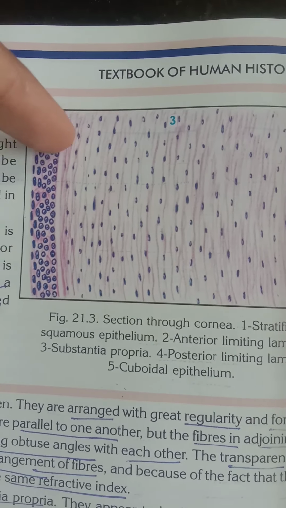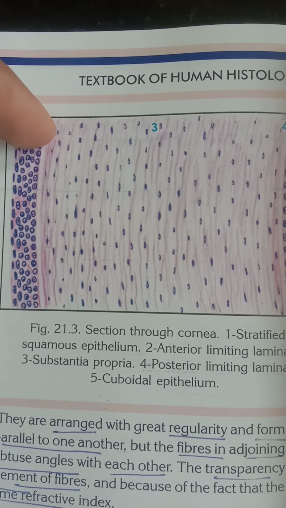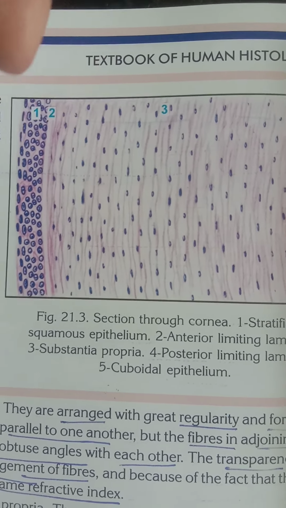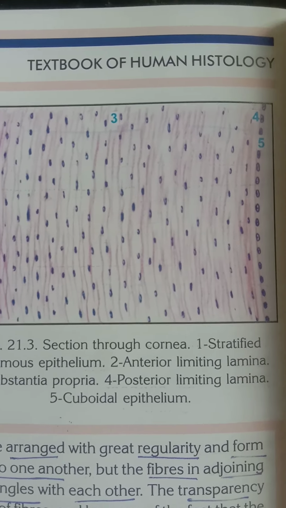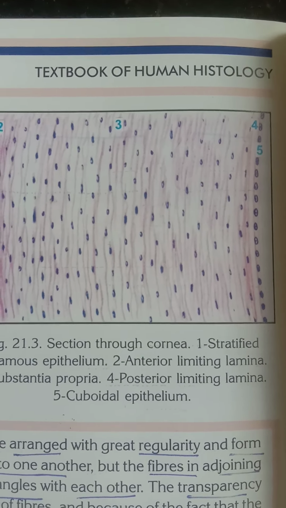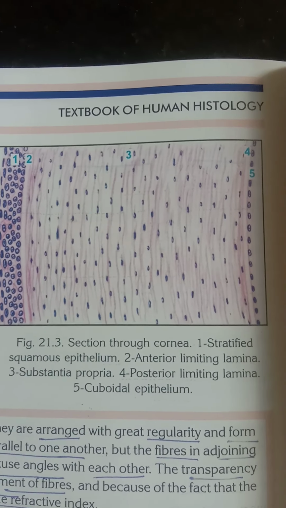Now we have understood the first layer. Now let us understand the second layer. We know the second layer is nothing but the anterior limiting lamina. This anterior limiting lamina is also known as Bowman's membrane. The specialty of Bowman's membrane is that it is made up of fine collagen fibers embedded in the matrix. So that is the second layer, also known as Bowman's membrane.